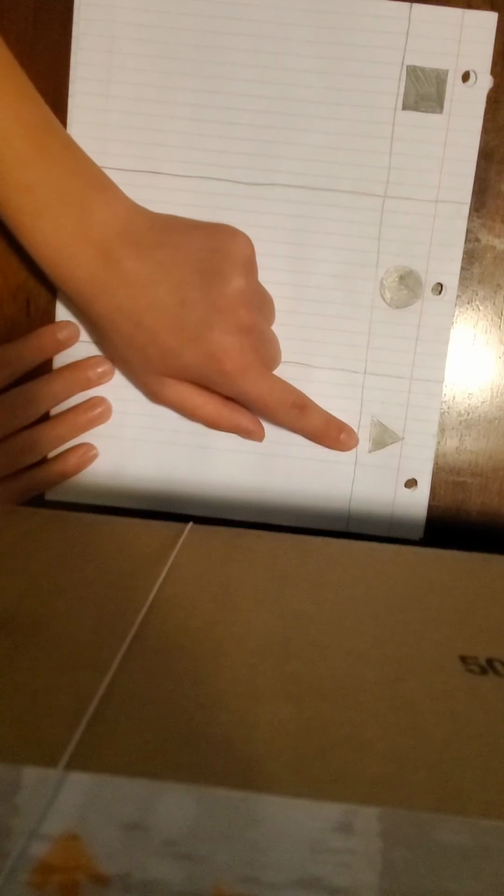Now, we're gonna try together, we're gonna try sorting by shape. Our shapes on here that we're gonna sort by, we have squares, we have circles, and we have triangles. So this time, if you want to, you can pause and guess which group it's gonna go in before I say it.